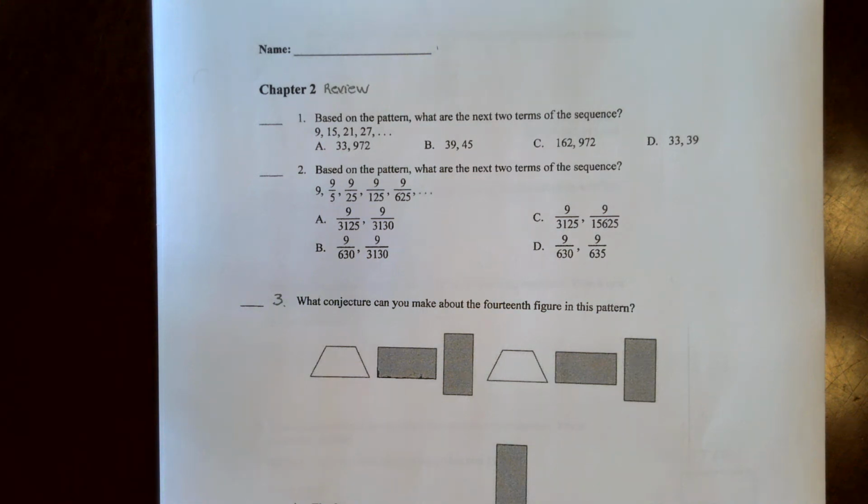All right, troops, here we go. I'm going to go through Chapter 2 review. Based on the pattern, what are the next two terms of the sequence?